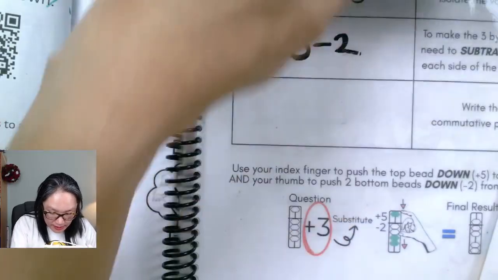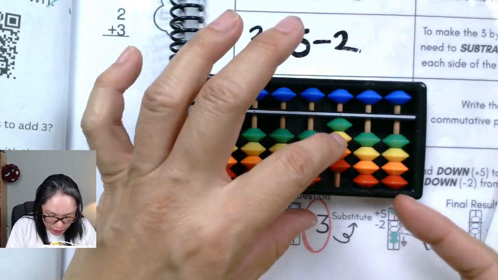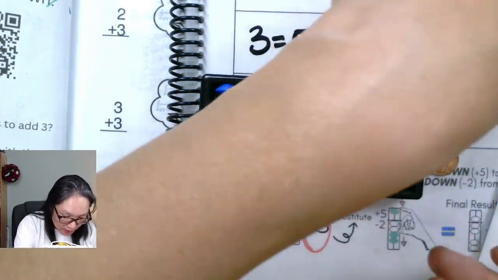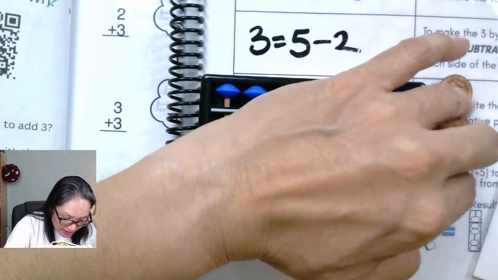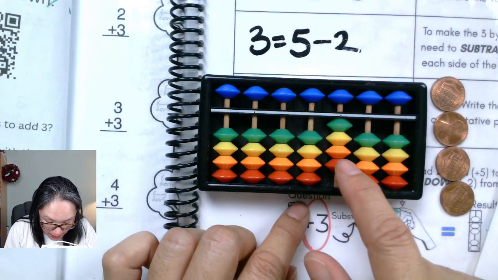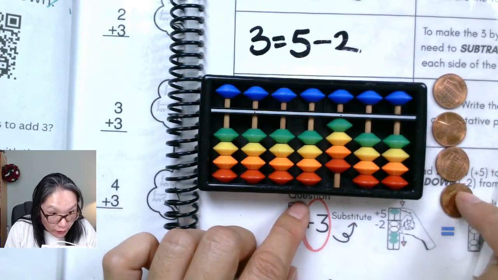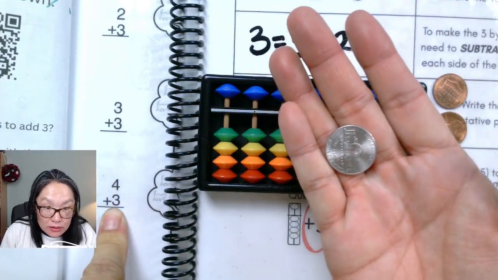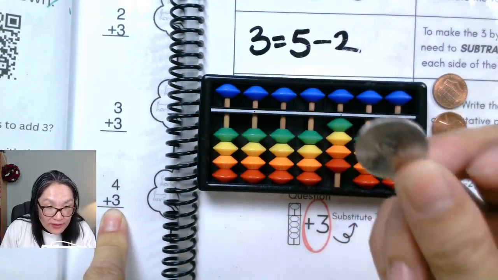So here's the other question. Sydney, I hope you're still here. If I have 4, 1, 2, 3, 4 pennies, and each is worth 1 cent, I have 4 beads on my abacus. I have 4 cents. When I want to add the 3, I only have a nickel. A nickel is 5 cents. This nickel is all I have.